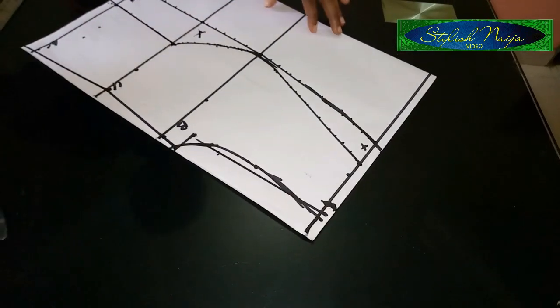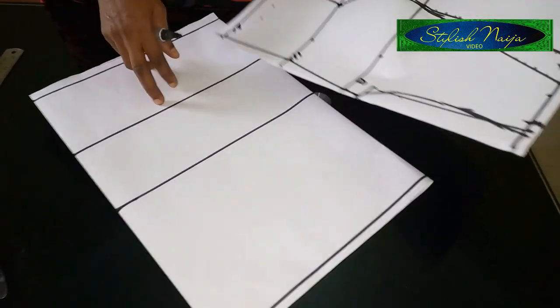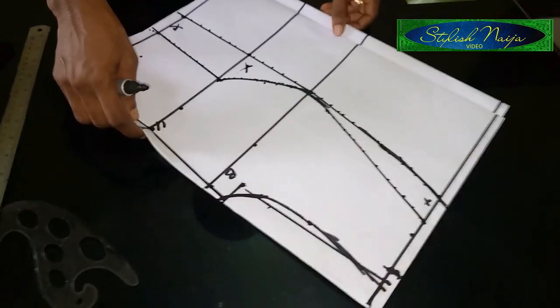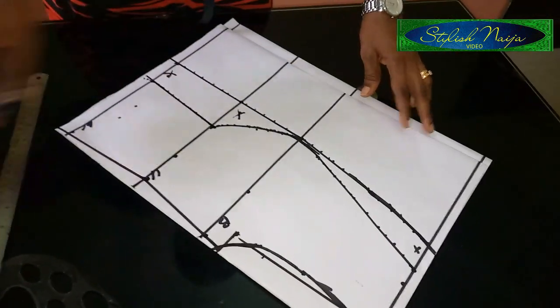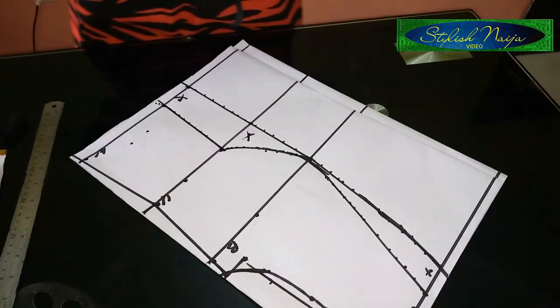So for the neckline, before I cut out the neckline, I'm just going to take the back measurement and place it together, leaving a 2-inch allowance. That's for my zipper point. So I'm just going to tape it down because I don't want it to move. I'm just going to secure it down.